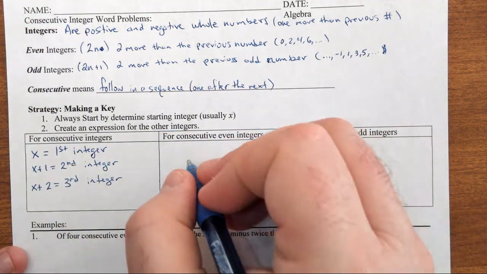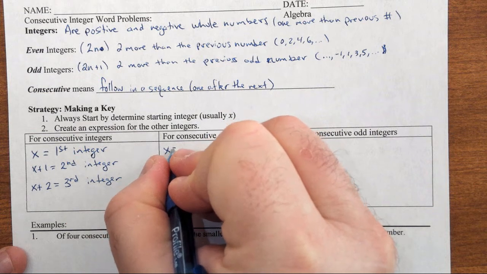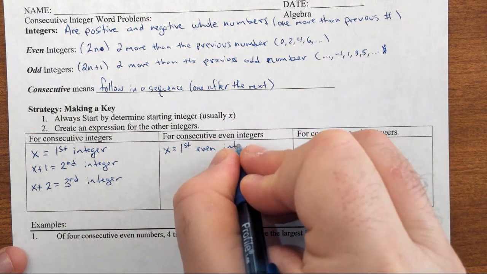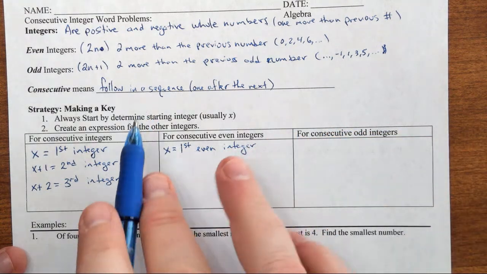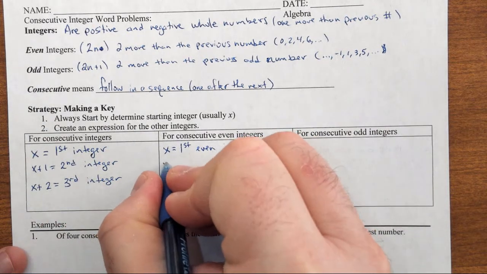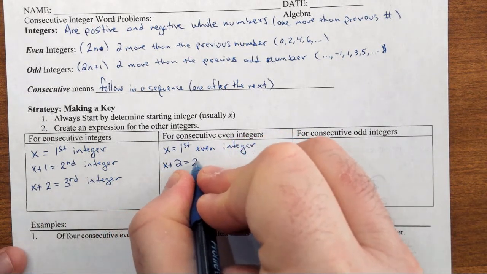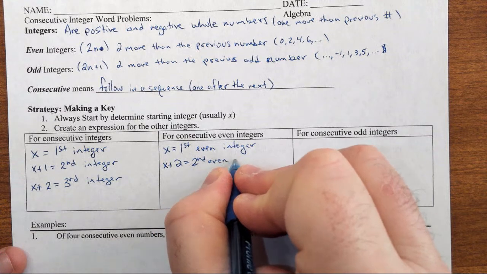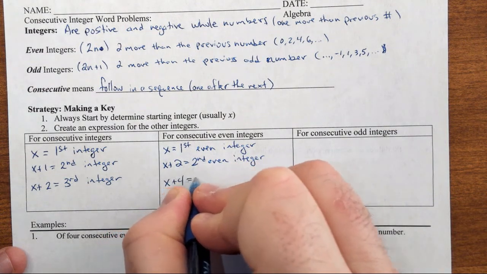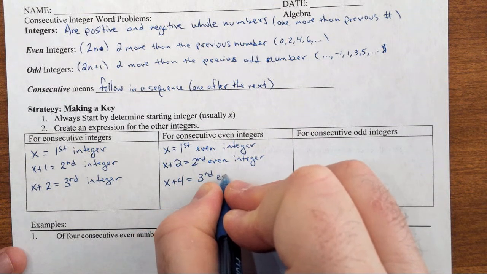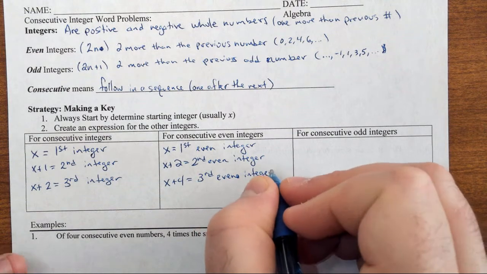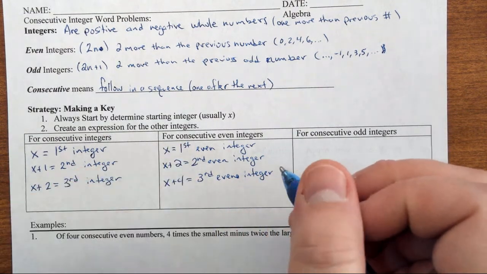All right. For consecutive even integers, we're going to start with the first one, we're going to start with x. So this is the first even integer. Remember, to get to the next one, we have to add 2. So instead of adding x plus 1, we're going to do x plus 2, and this is equal to the second even integer. And then x plus 4 is going to equal the third. And notice that I'm writing even integer after it, so there's a difference between just an integer and an even integer.